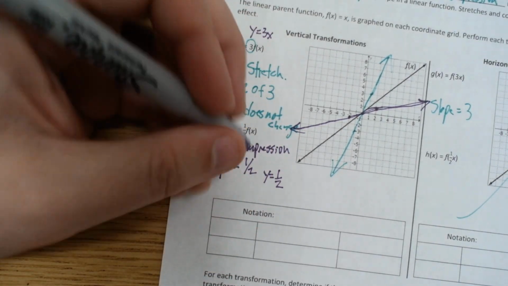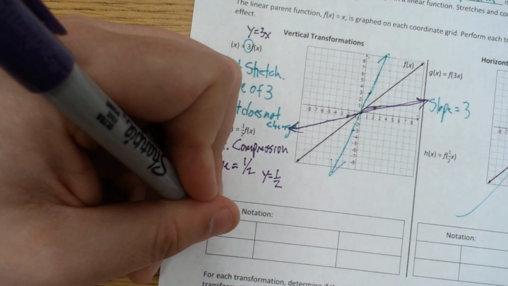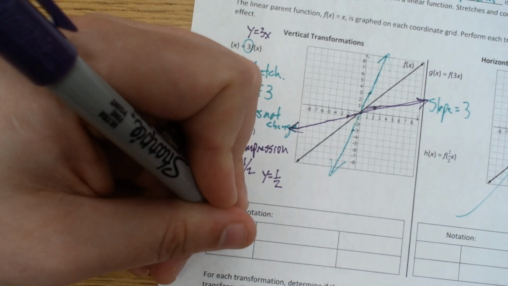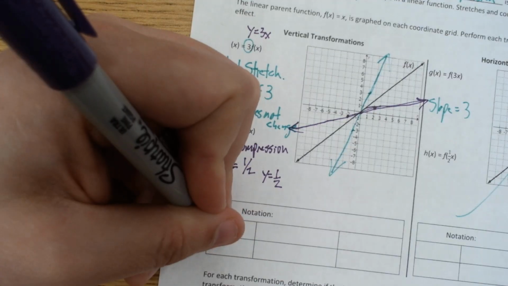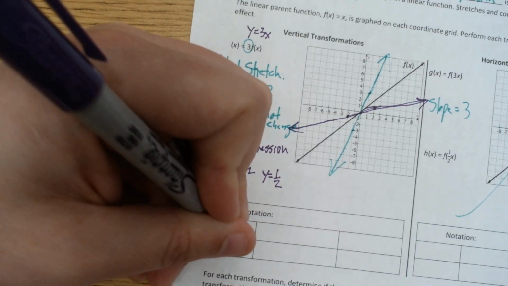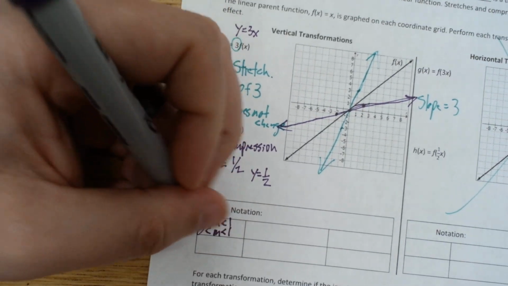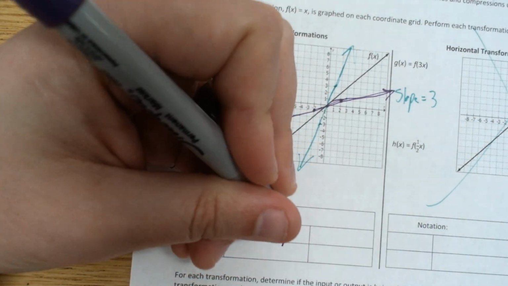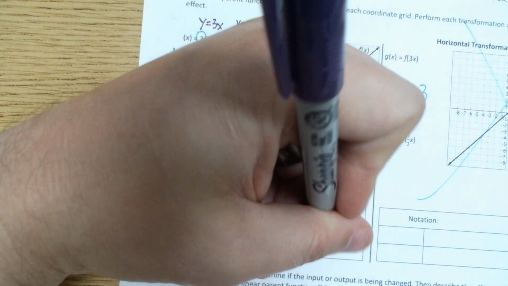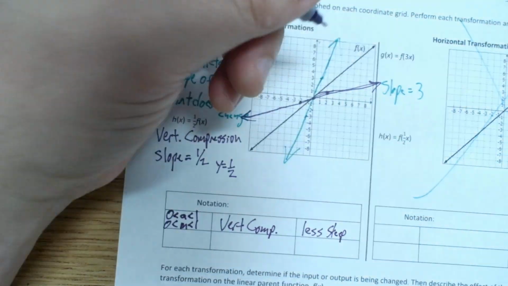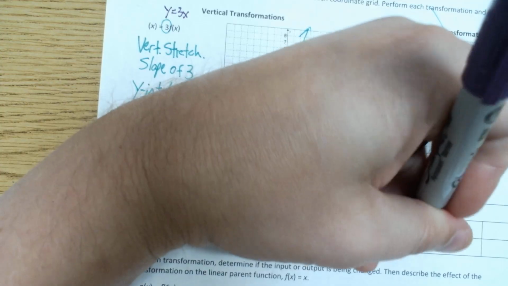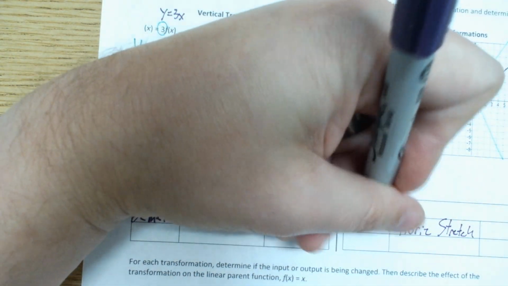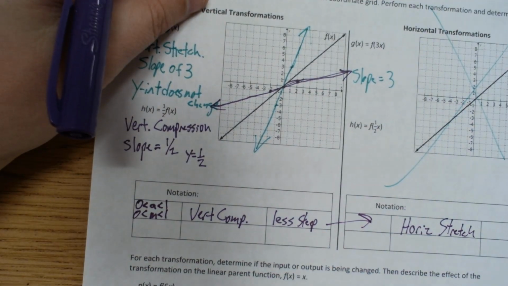So if a, the number in front, or we could say it's m, because really it's just the slope, is between 0 and 1, it's a vertical compression. Or we could say it's a horizontal stretch, if we're looking at the opposite.